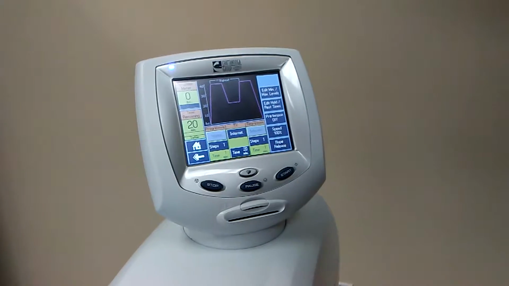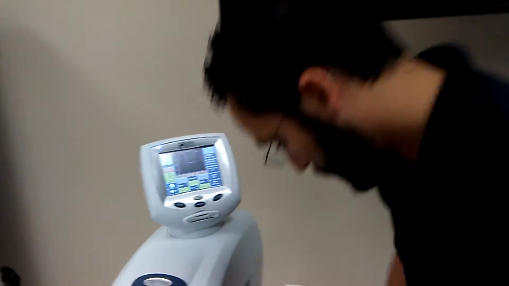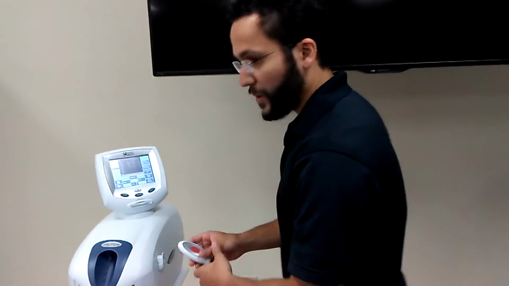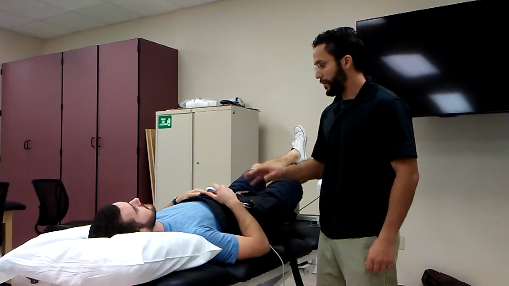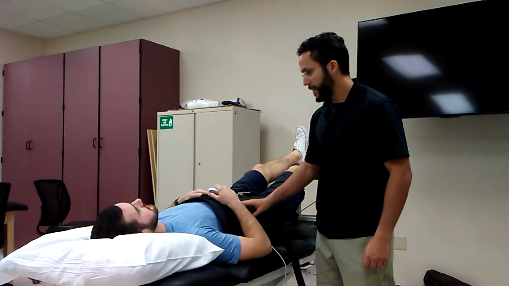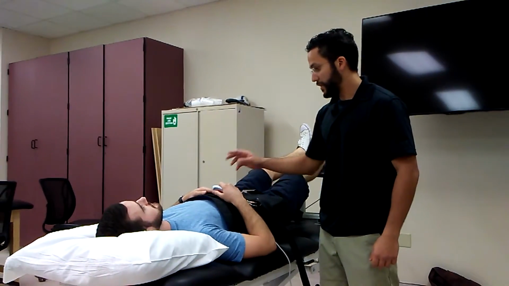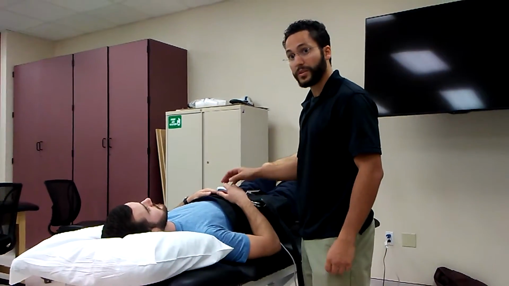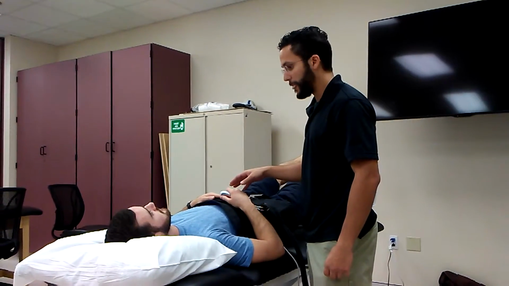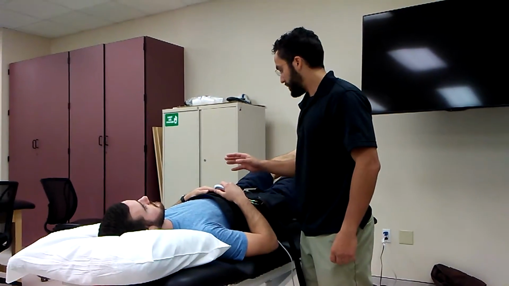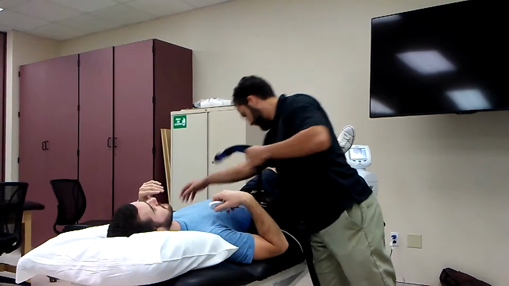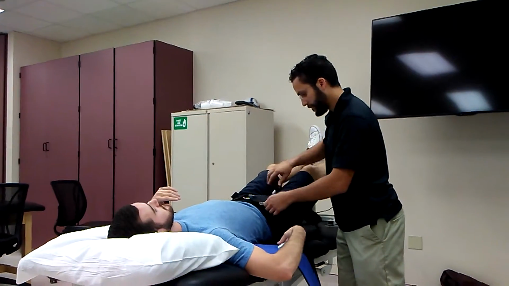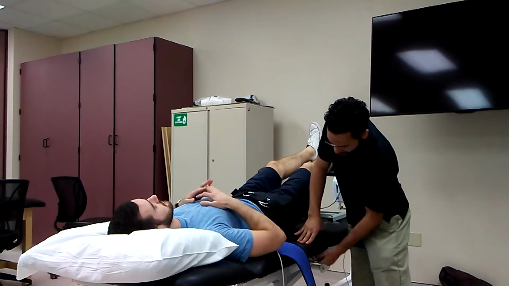Now we give the emergency button to the patient. Treatment, I'm going to check the patient, see if he's okay. Educate him just to make sure that he has the call bell, so he can press the button to stop the machine. And now since the treatment is over, I'm going to unstrap him, lock the table up.